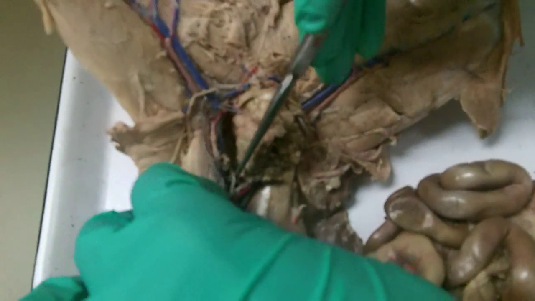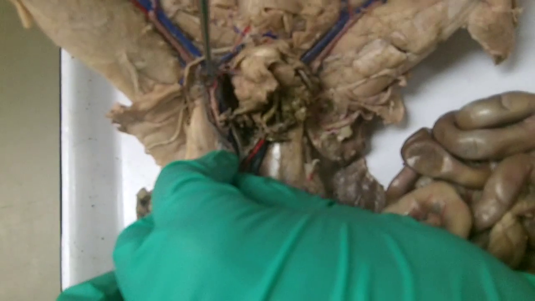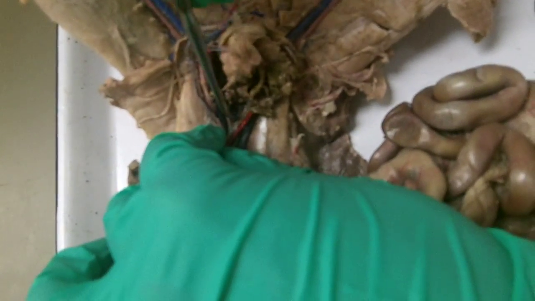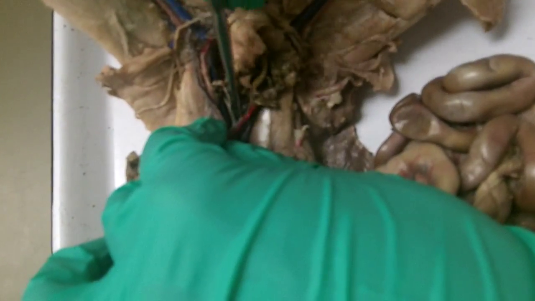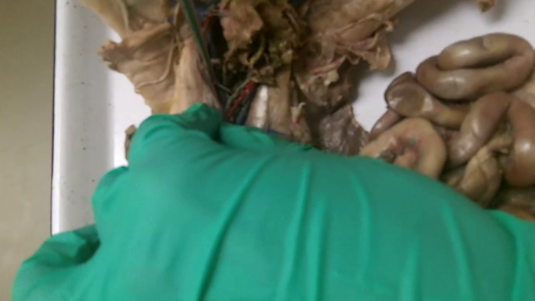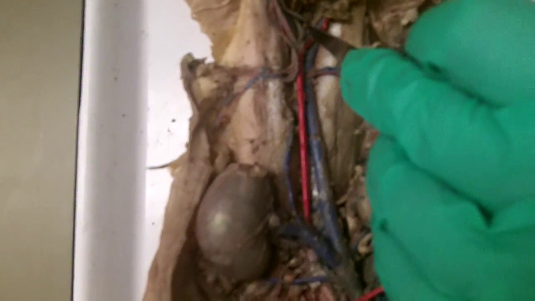And then in between those two, let me clean it up. Let me get through all this fecal material that's oozing all over the place. Way back here, in between the internal iliacs, let me see if I can pull it up so you can see it on the video. Excuse the fecal material.